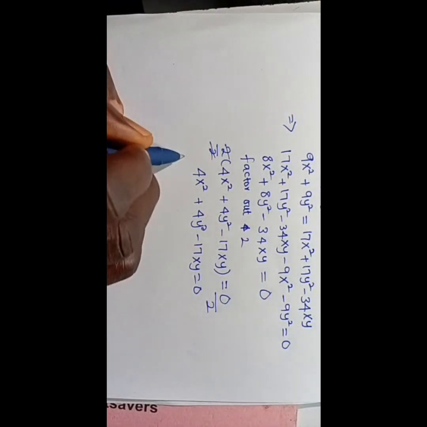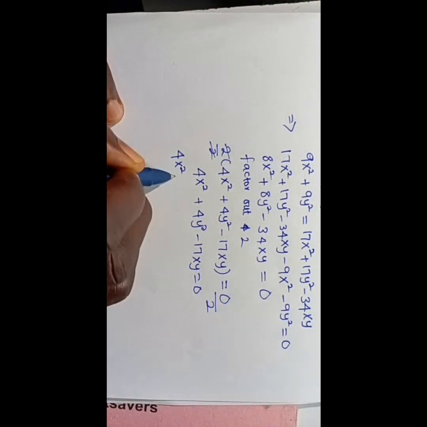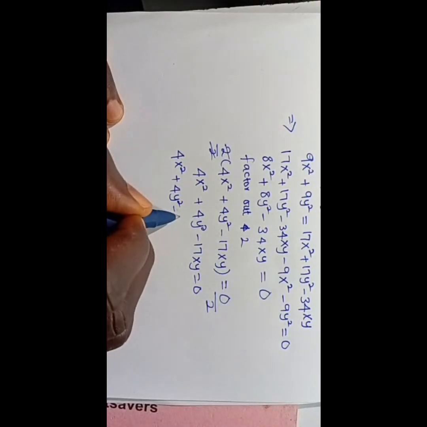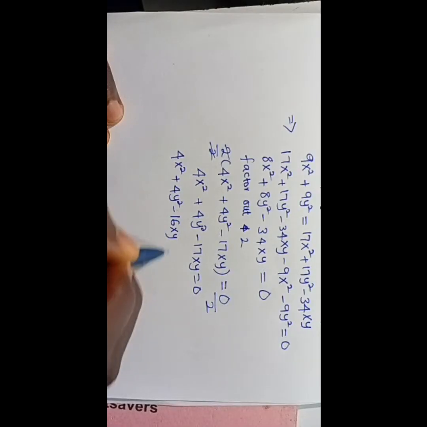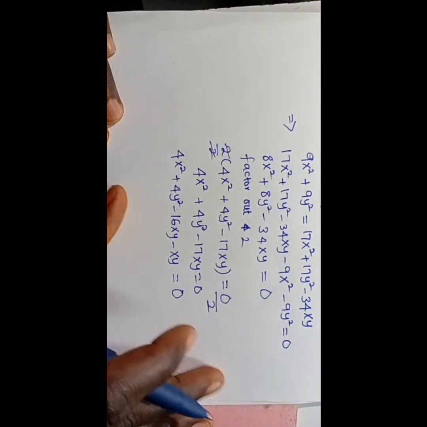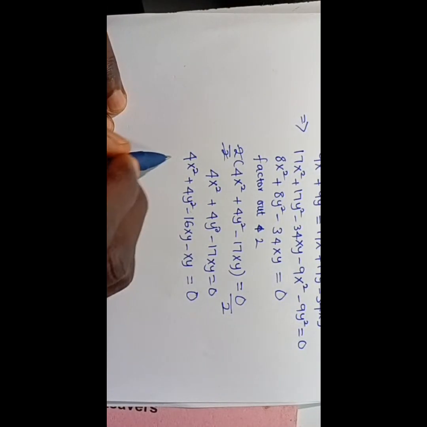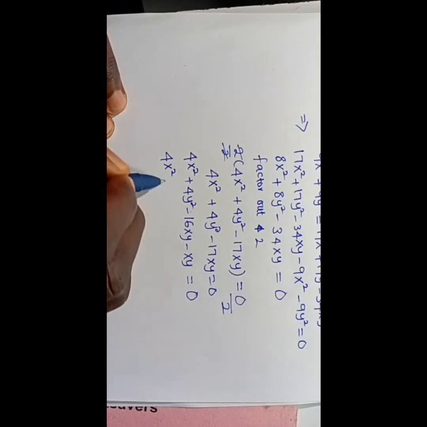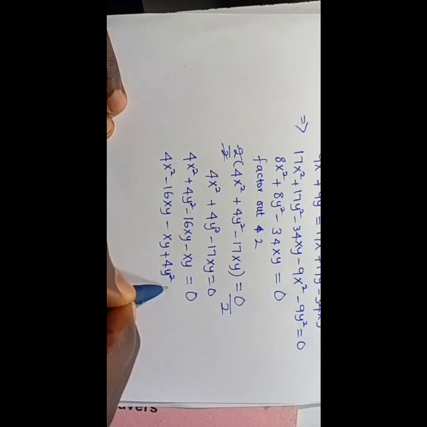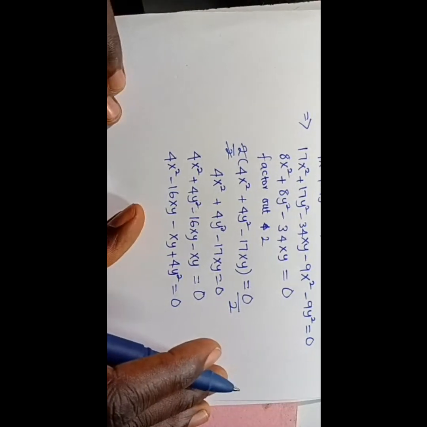Now, 4x² + 4y² minus 16xy minus xy, this will give us 17xy equals 0. Then we have 4x² − 16xy − xy + 4y² equals 0.